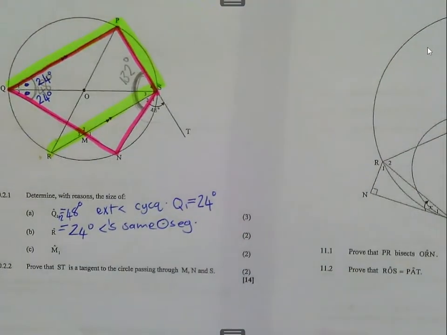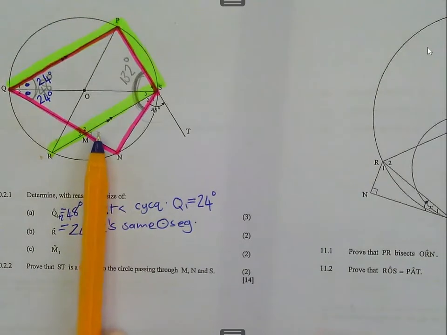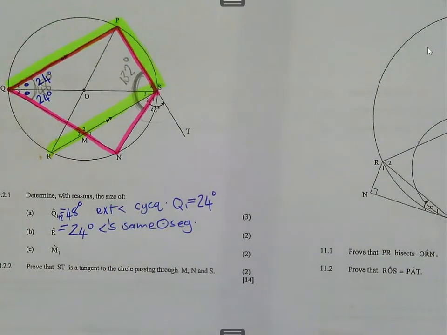Okay, now something very important about M1 that I need you to understand. Here is M1. M1 is not at the center of the circle. M1 is not on the circumference of the circle. That cancels M1 out for any circle geometry theorem.